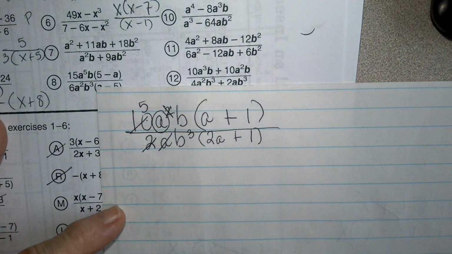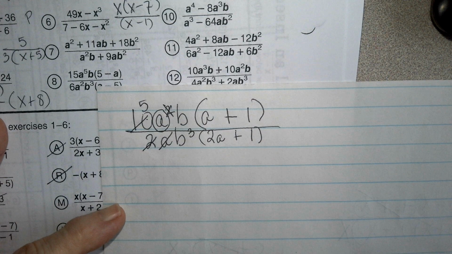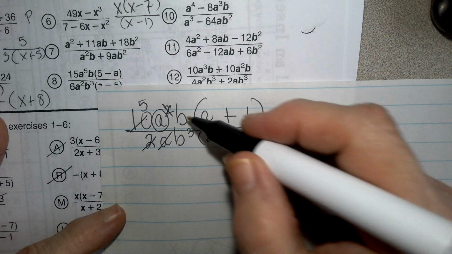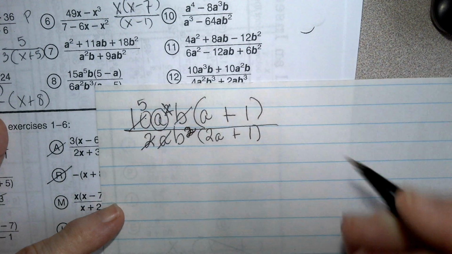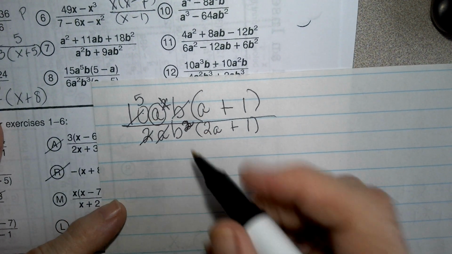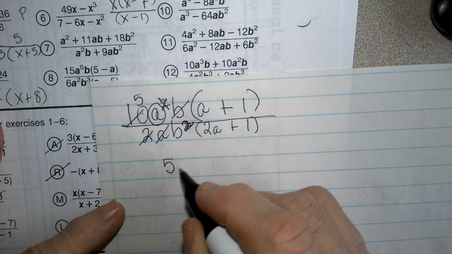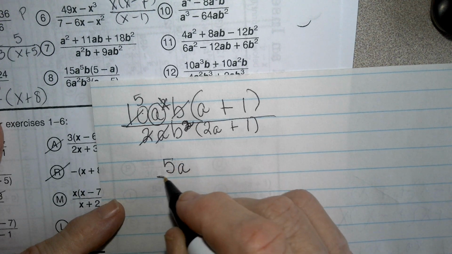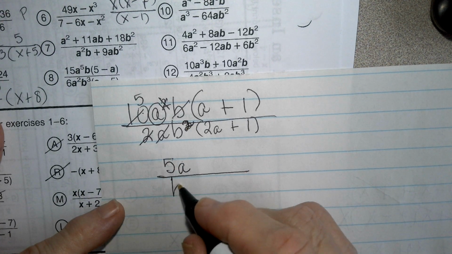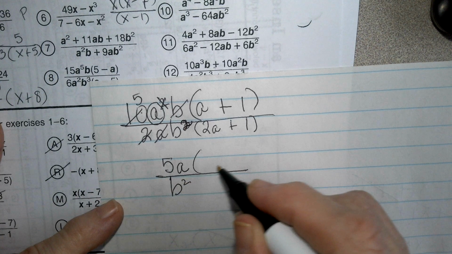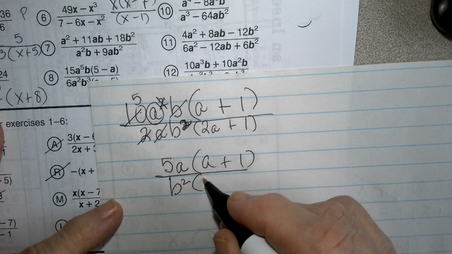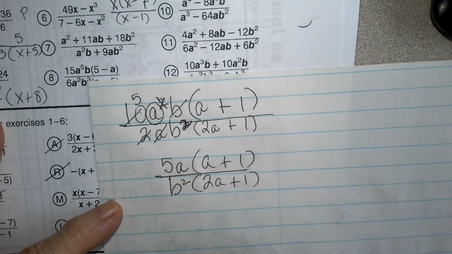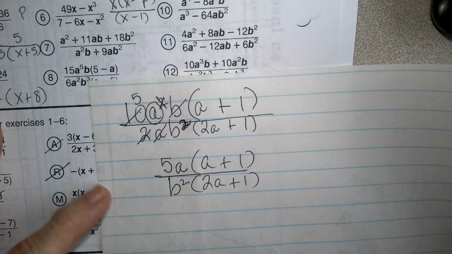And on the b's, where am I going to have more left? On the bottom. How many are we going to have left there? 2. So we'll change that to 2. I should have made that neater. So it looks like it should be 5a over b squared. Hope I did this right. And then the rest of it could not be canceled. And I'm hoping that's it.